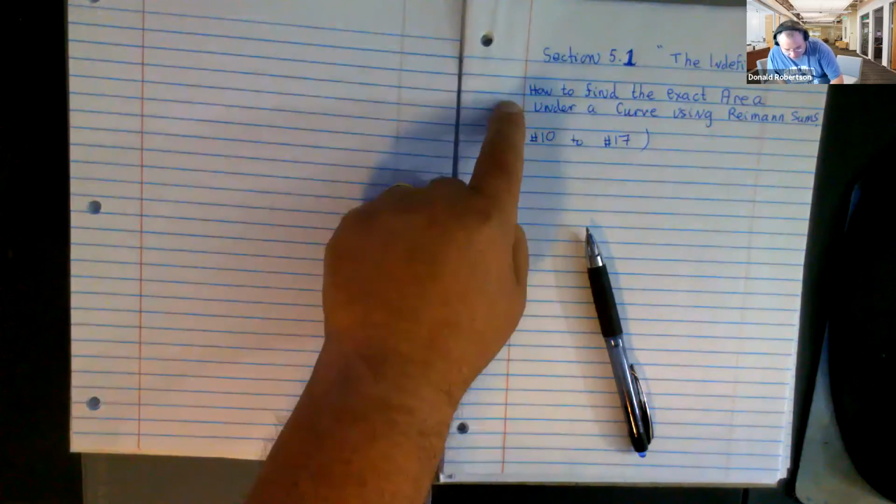Let me tell you what we're going to be working on today. That funny mess is meant to say 1 because I got the wrong digit. Right. We're going to be looking eventually at the indefinite integral. But before that, we're going to look at how you find the exact area under a curve using Riemann sums. That's basically the last 7 or 8 questions from section 5.1, and that'll be the first part of today.